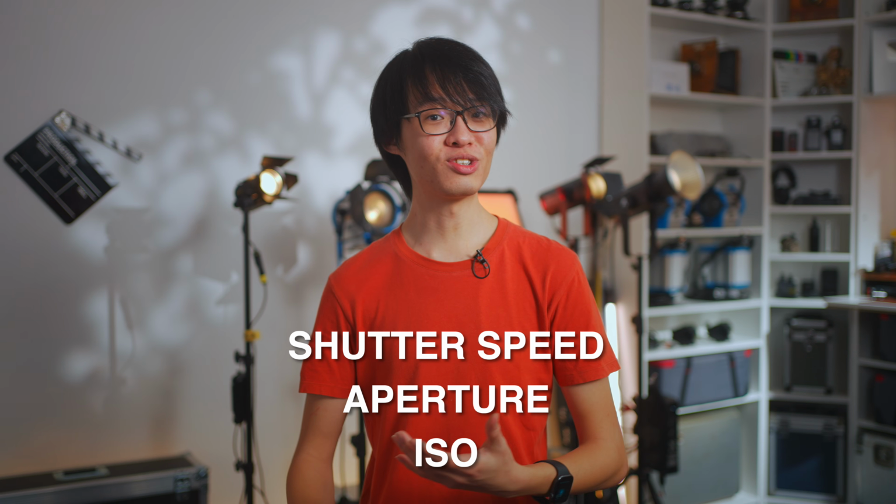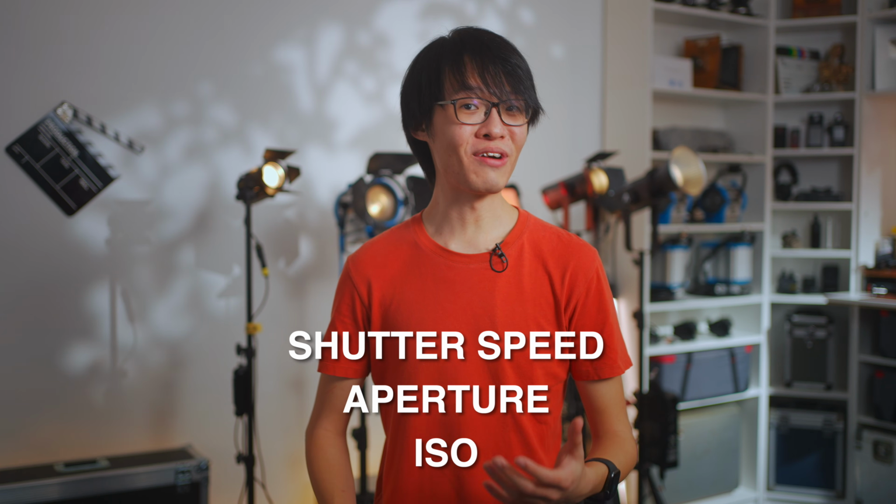So try it out for yourself on your camera. Three things that control exposure, each does their own thing.